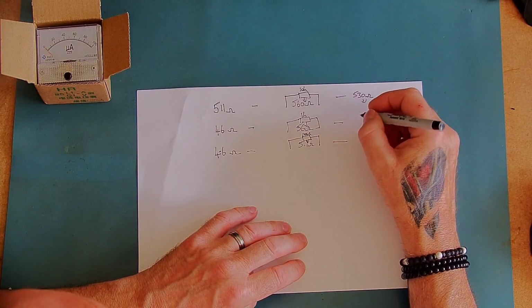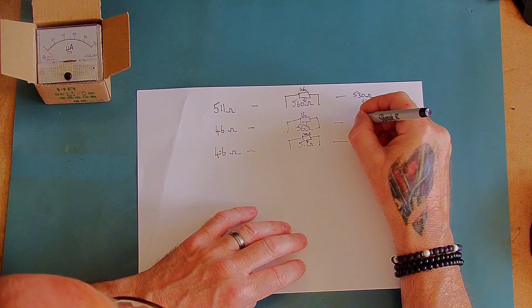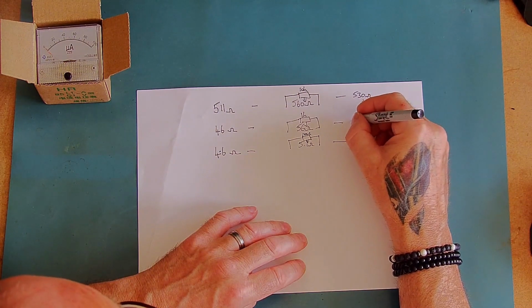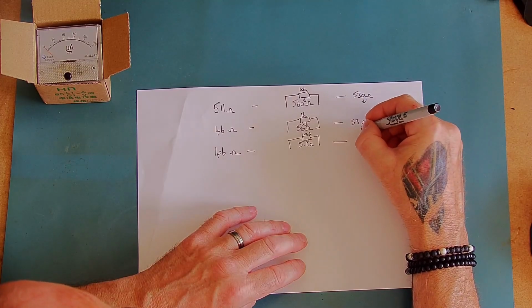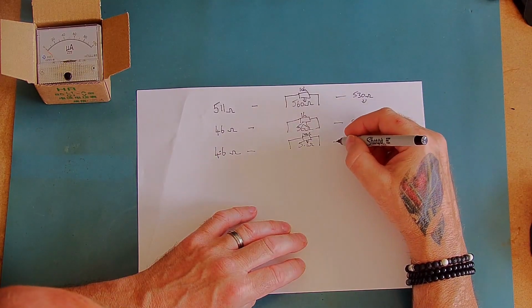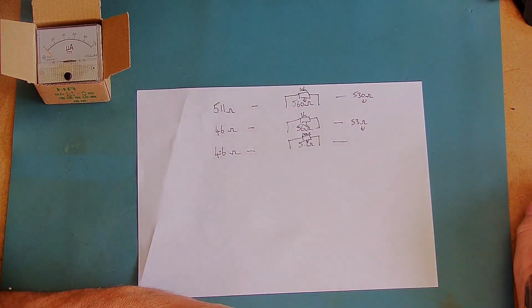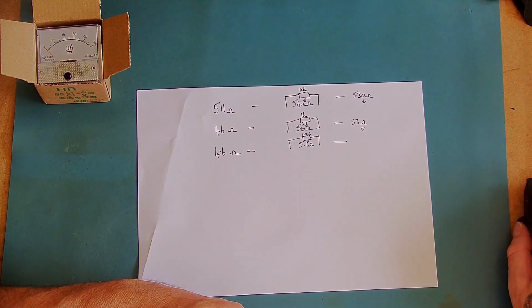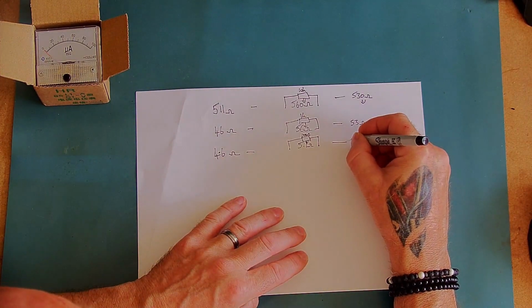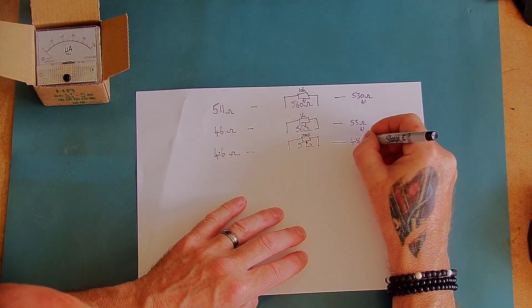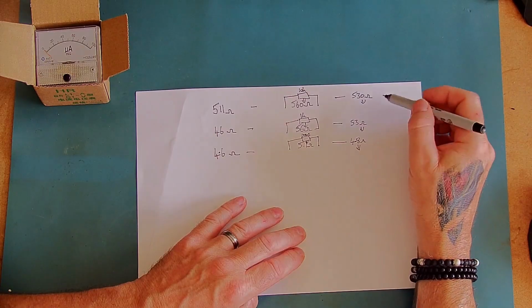The 56 ohm with a 1k across it comes out as about 53 ohms, and we can go down from there. The 5.1 with 100 ohms across it comes out as about 4.8 ohms, and then we can go down from that point.